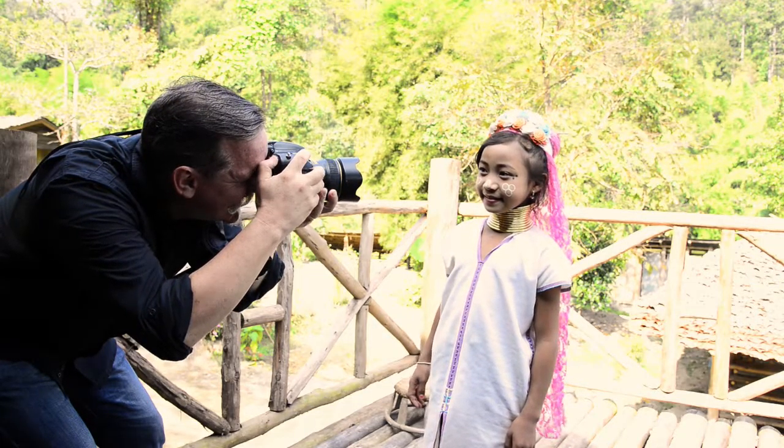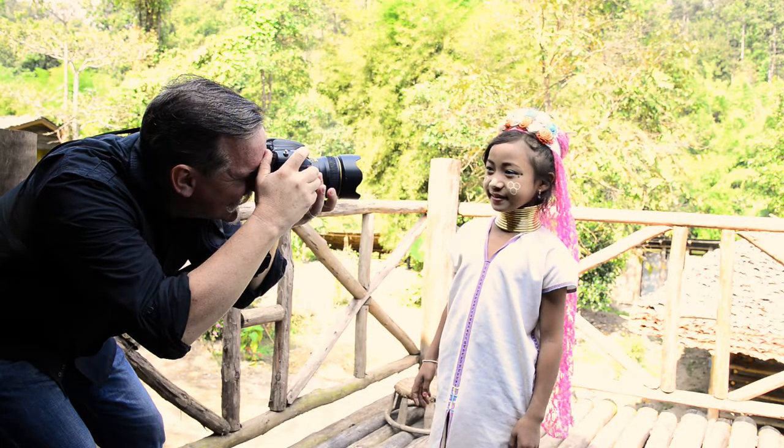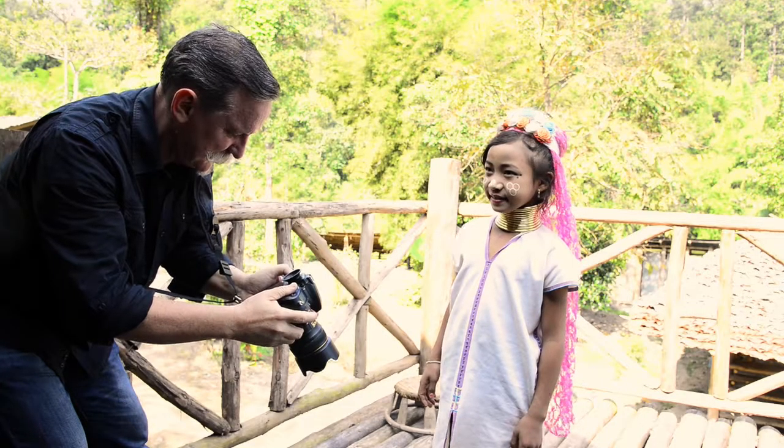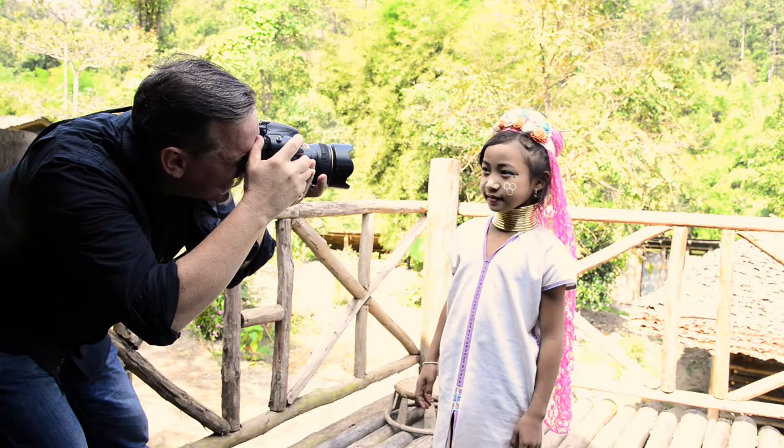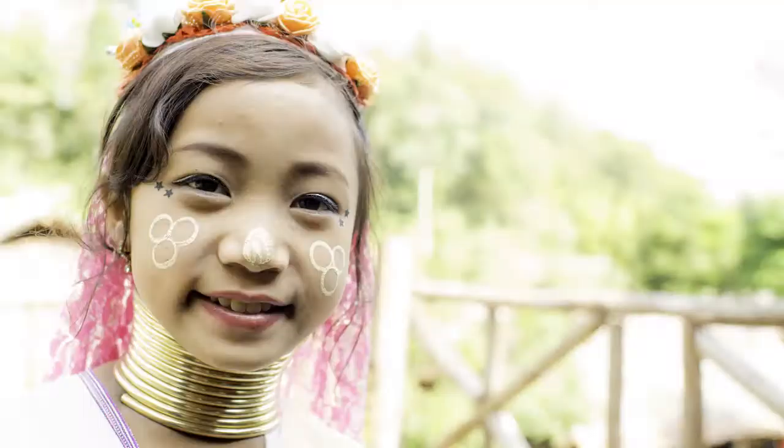Using the spot meter setting allows you to take a reading from a very precise area of your composition. I find this setting most useful when there's high contrast ratio in the scene and I want to ensure my subject is correctly exposed. I choose the spot meter setting and then take a reading from just the subject, ignoring the light information in the rest of the image.